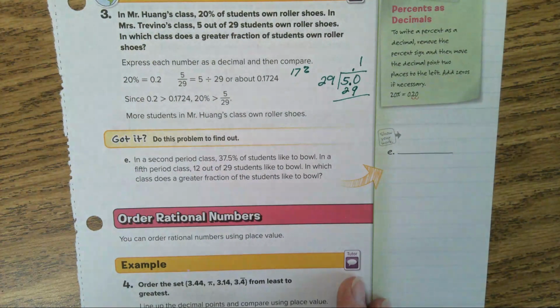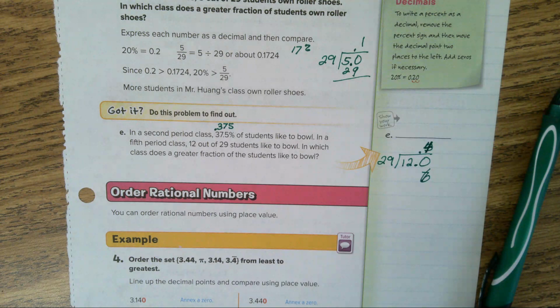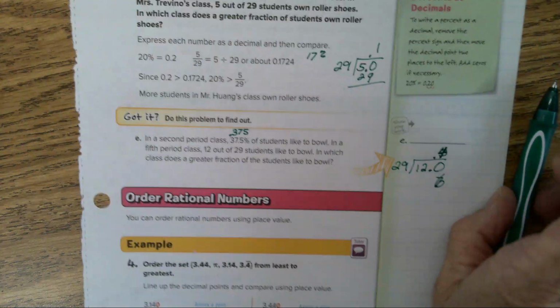In a second period class, 37 5/10% of the students like to bowl. In a fifth period class, 12 out of 29 students like to bowl. In which class does a greater fraction of the students like to bowl? Let me unfreeze this. So right away, when you get your first number, it'll go into it 0.4 times.